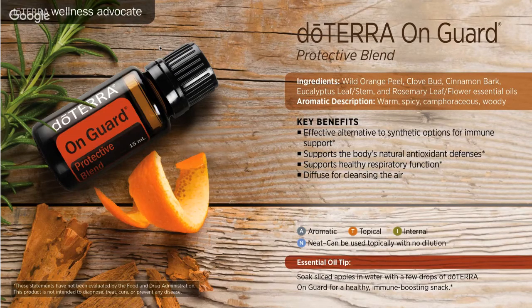So that's a really great way to use On Guard. Very, very simple way to use it. Another way you can use it is internally. You would take a drop and put it in an empty vegetable capsule, or you can take a drop and put it in a 4-ounce glass of water and drink it that way. That's just going to do a great job of boosting your immune system and supporting your body's natural antioxidant defenses.